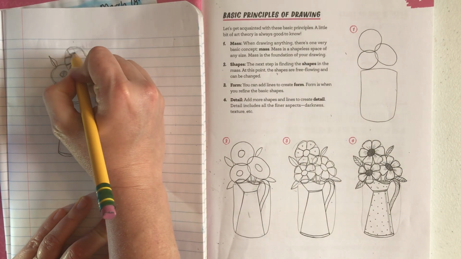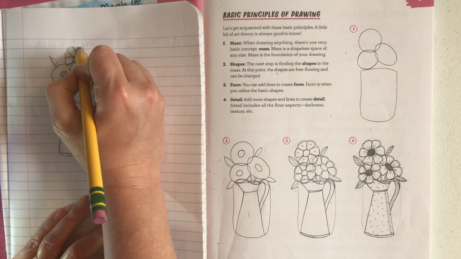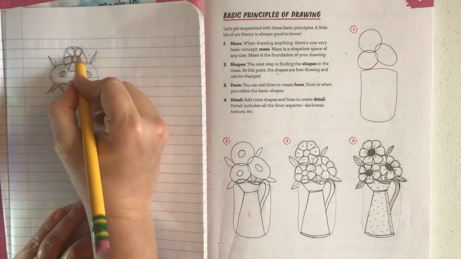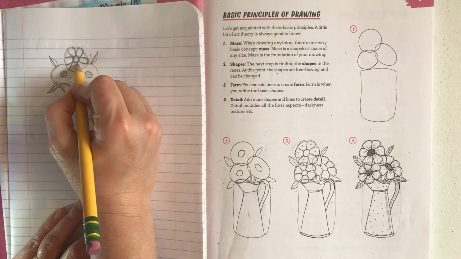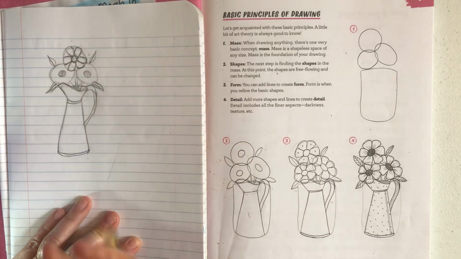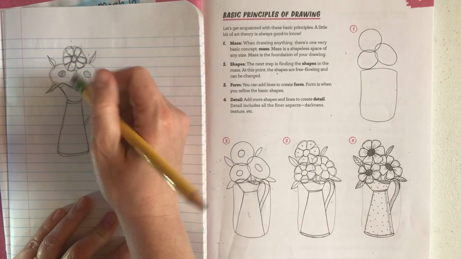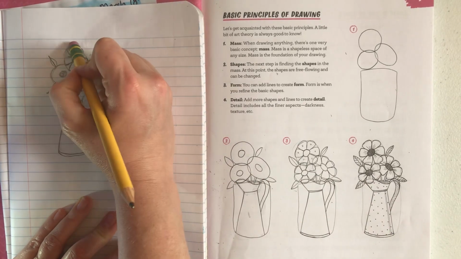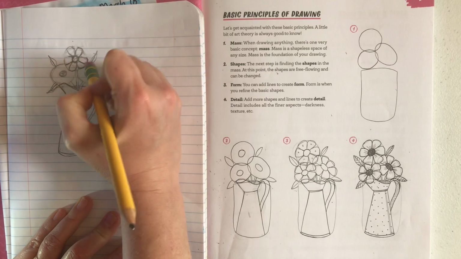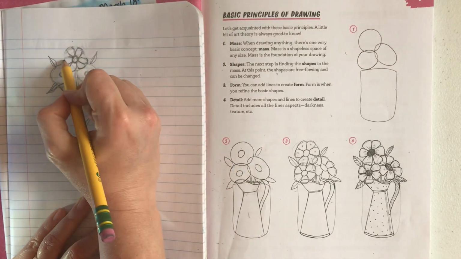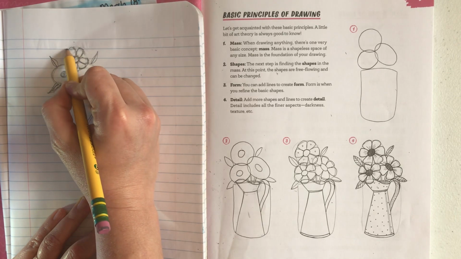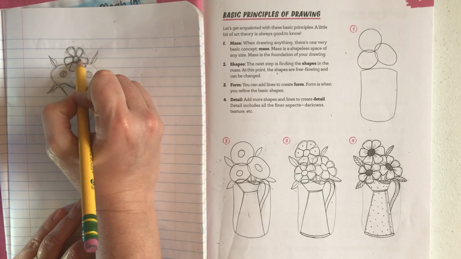1, 2. And then there are 2 left. 1, 2. Now we don't need the rest of that circle, so I'm just going to go in between those petals that I made and erase those really quick. Just like that. And then you might have to do that little bit of detail, refine those edges of your flower.